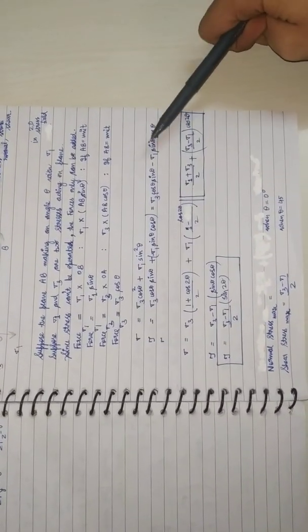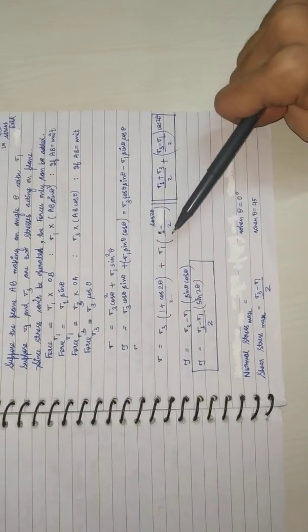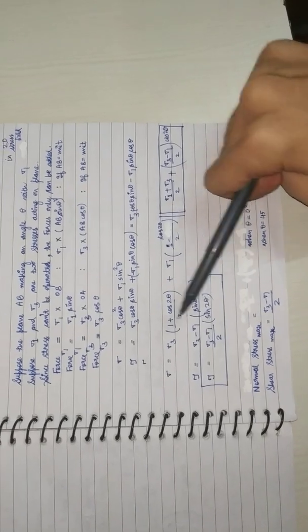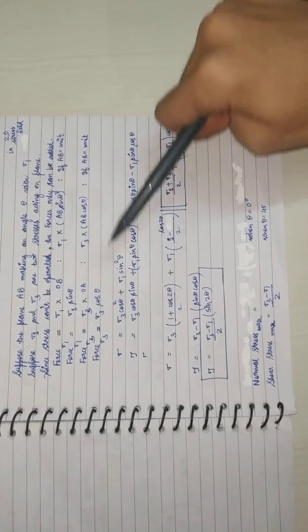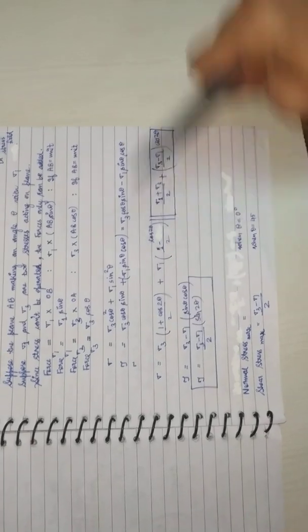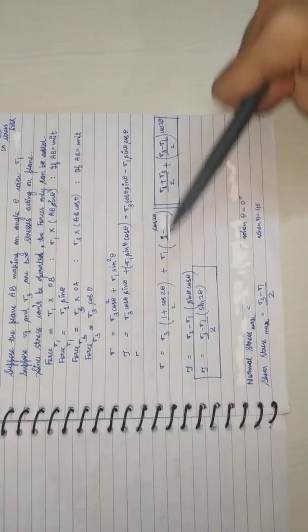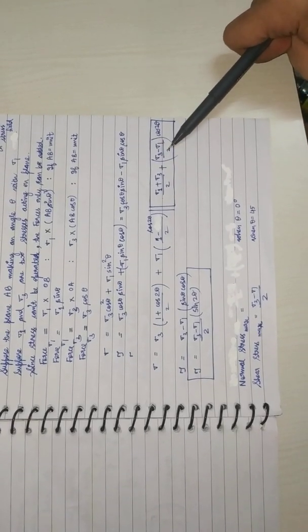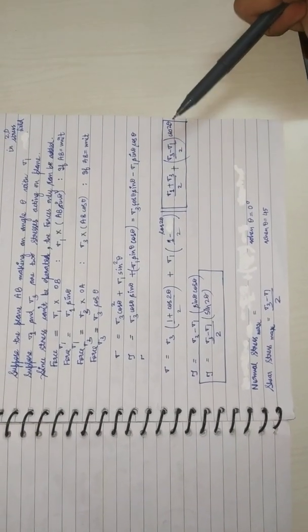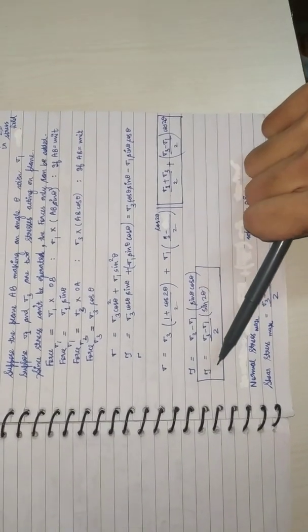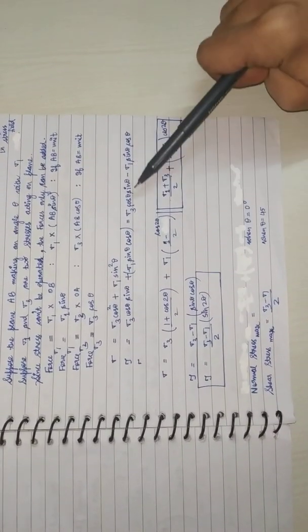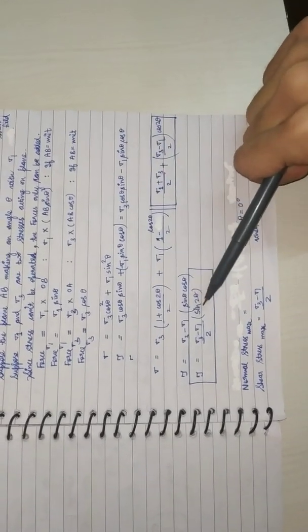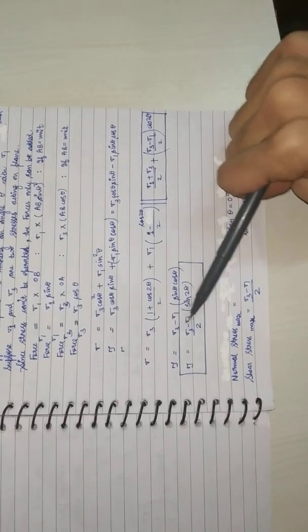Now we will transform this: cos square theta equals 1 plus cos 2 theta by 2, and sine square theta equals 1 minus cos 2 theta by 2. Finding out, we'll find that the normal stress is sigma 1 plus sigma 3 by 2 plus sigma 3 minus sigma 1 by 2 cos 2 theta, a function of cos 2 theta, and tau is sigma 3 minus sigma 1 times sine theta cos theta, which can be written as sine 2 theta by 2.